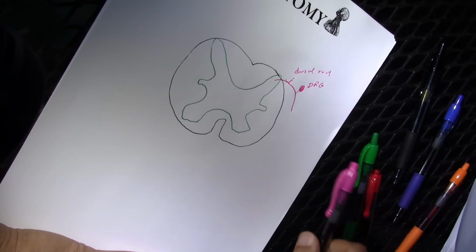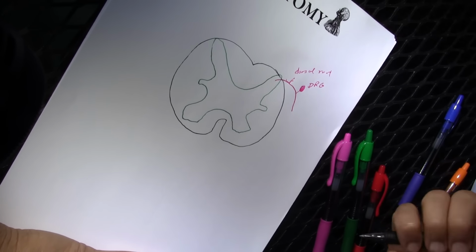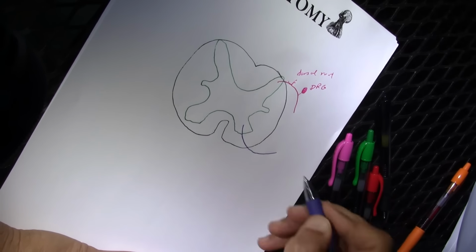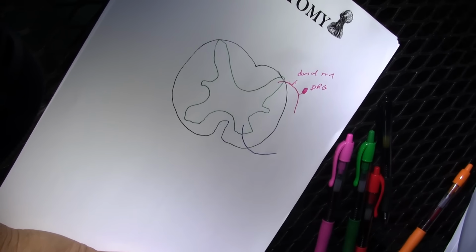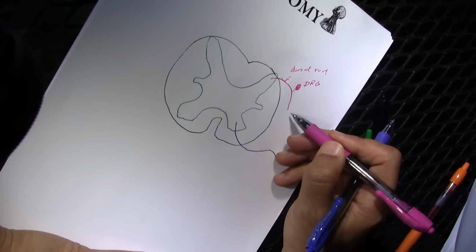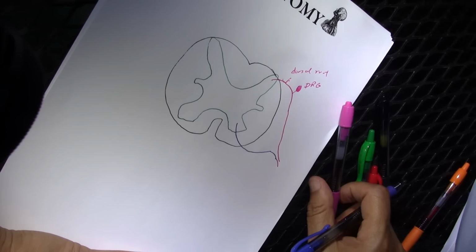The anterior horn gives origin to the ventral root of the spinal nerve. Both of them join each other to form the trunk of the spinal nerve. Now we have the trunk of the spinal nerve.